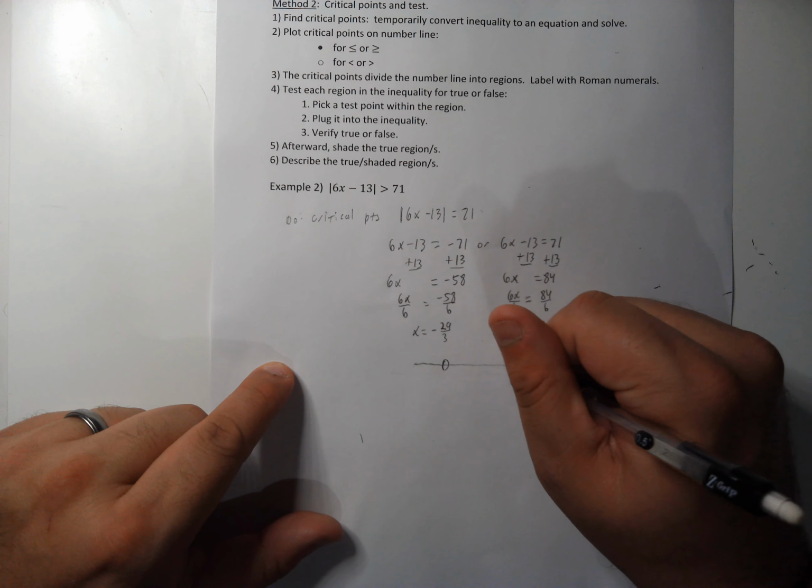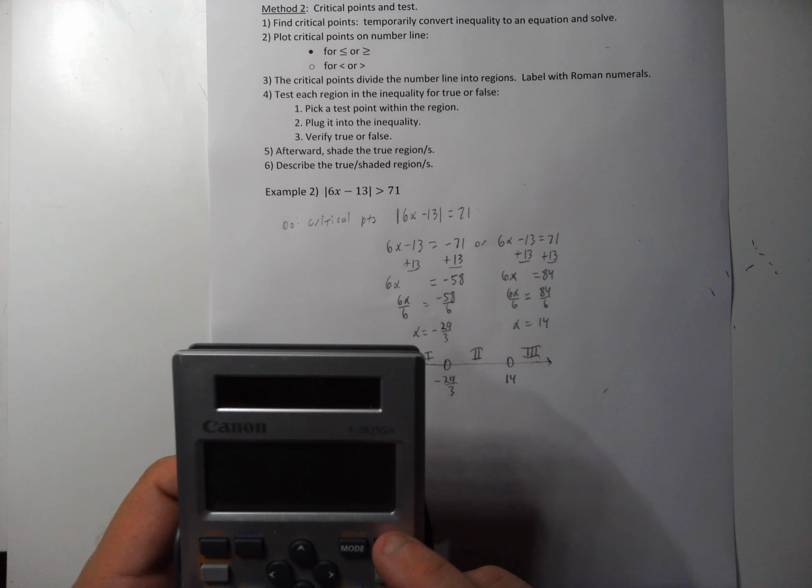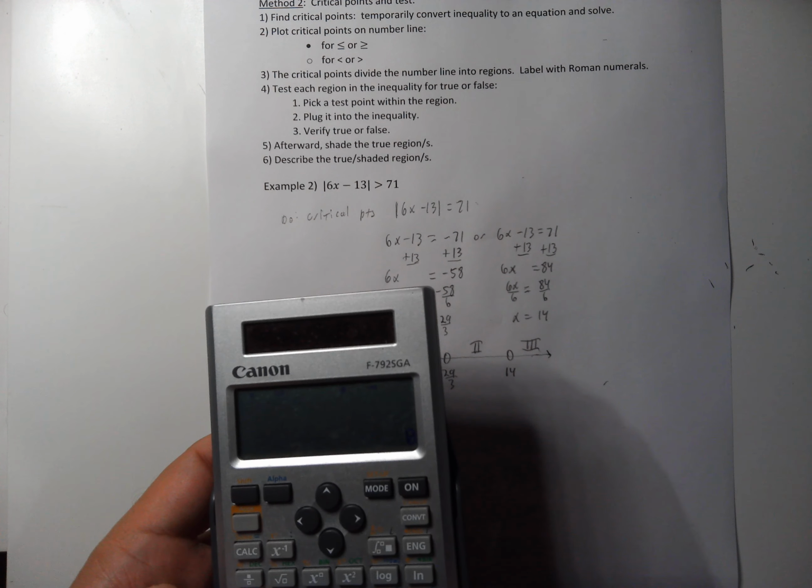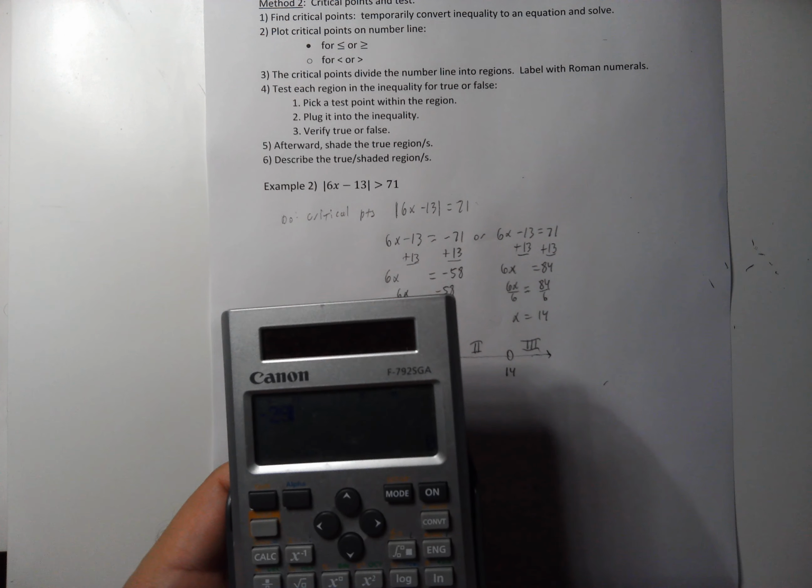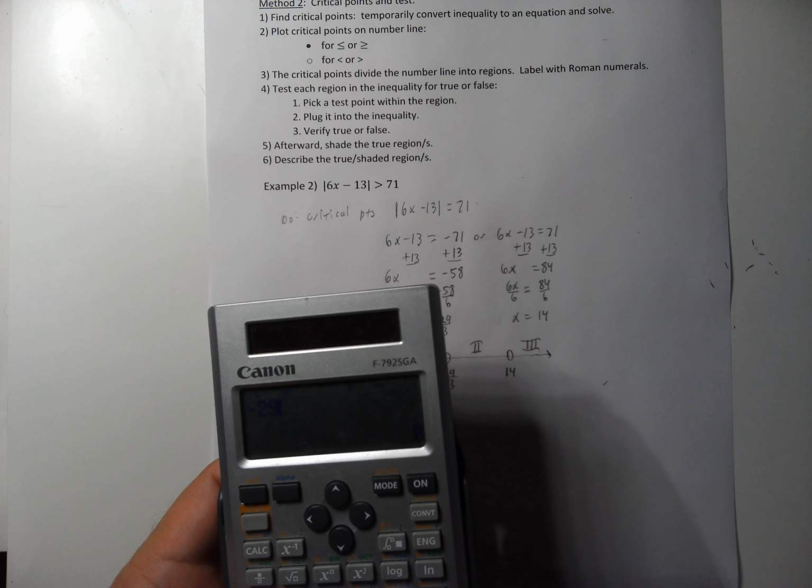Okay. Test Region 1. Okay. Negative 29 thirds equals. Okay, I'm going to use my calculator to convert it to a decimal approximation. Okay.